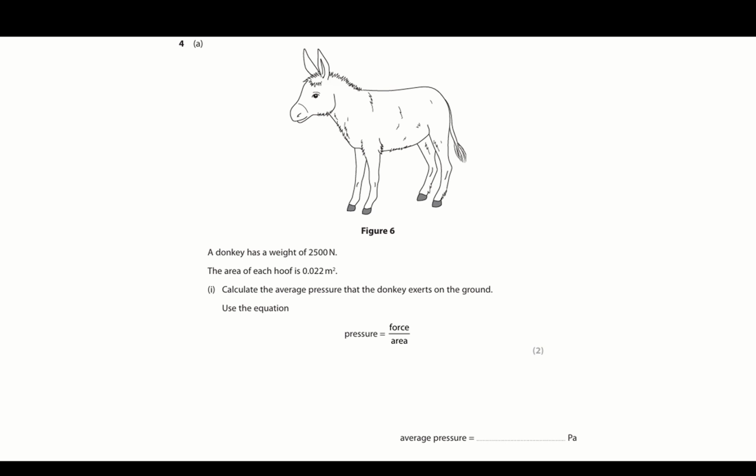Okay, question 4. We've got a question that's going to look at contact pressure and fluid pressure. A donkey has a weight of 2,500 newtons, happy with that. The area of each hoof, and there are 1, 2, 3, 4 hooves, so I'm going to have to multiply that by 4. It says calculate the average pressure it exerts, and we don't have to do anything with that.